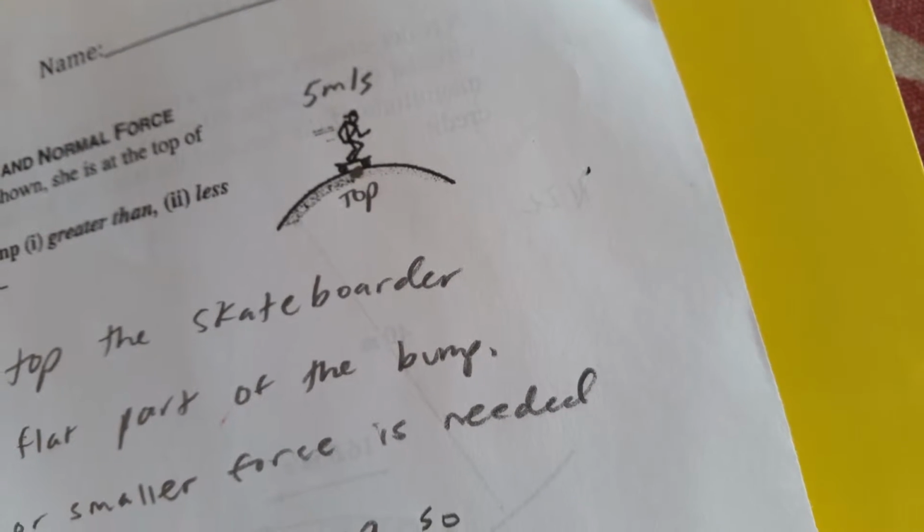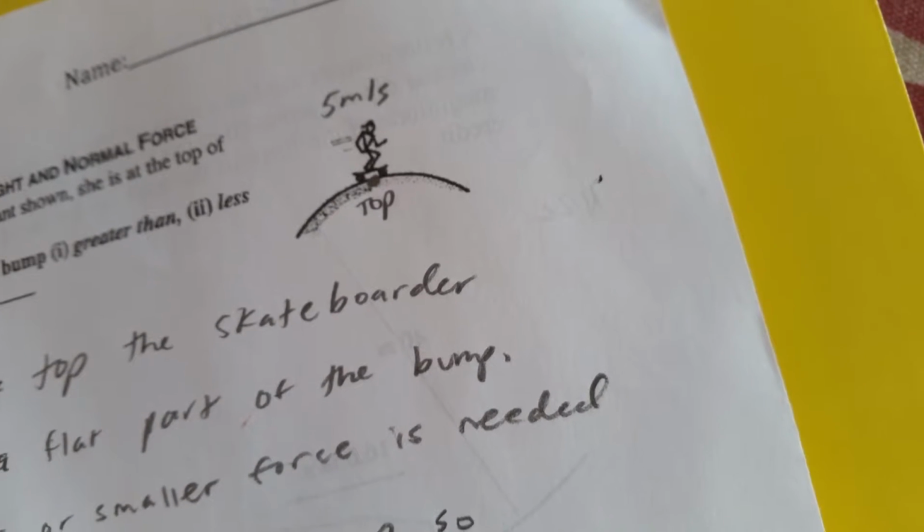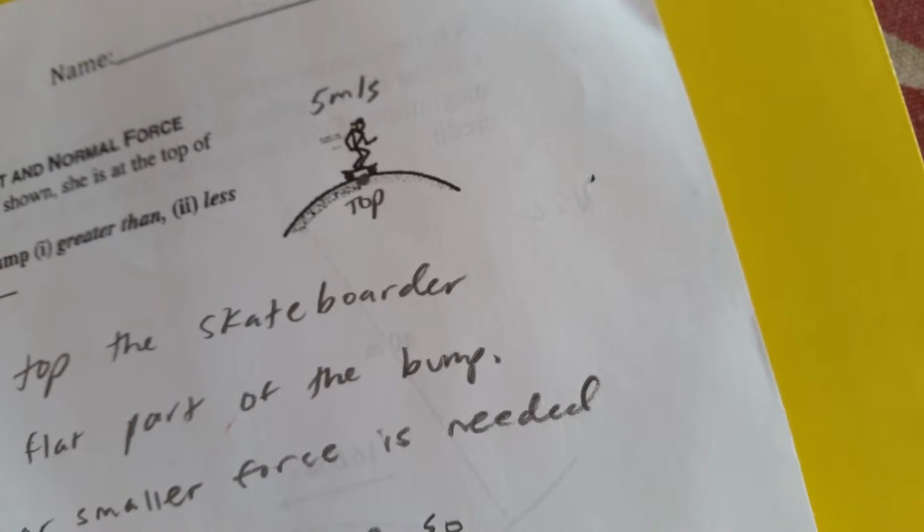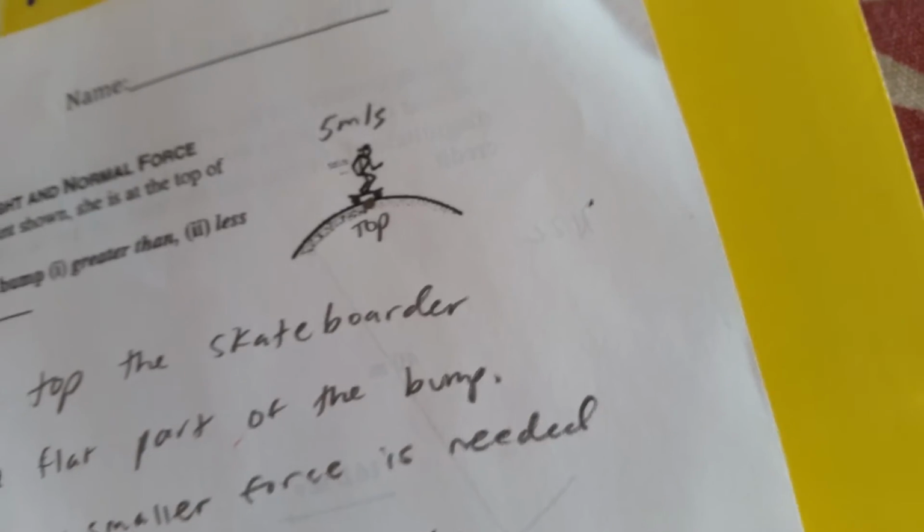So the force exerted on the skateboarder by the bump has to be less, because that's what makes the skateboarder stay on the ground or on the bump.